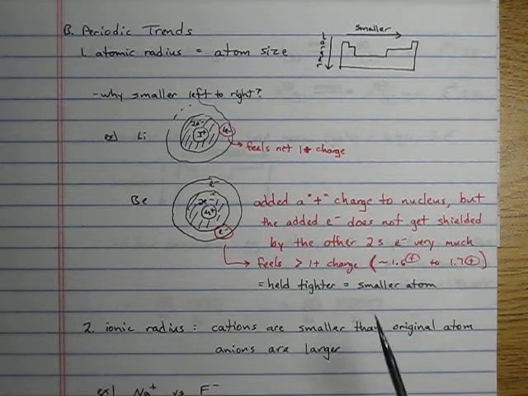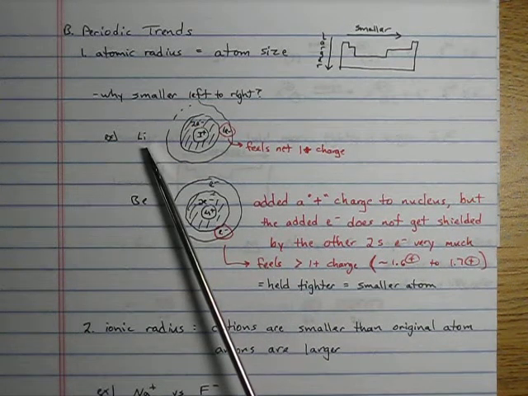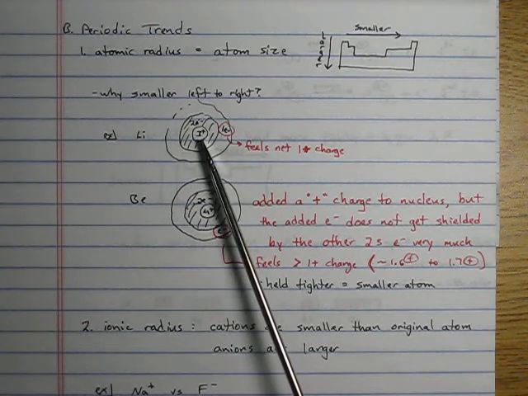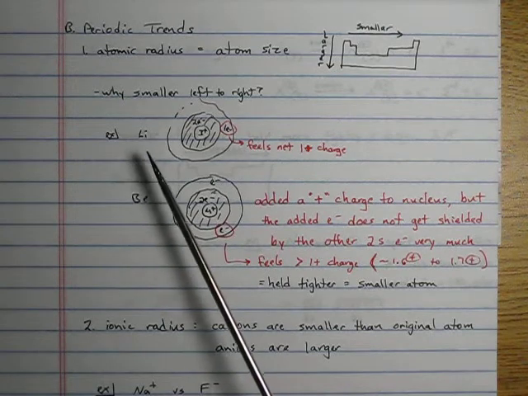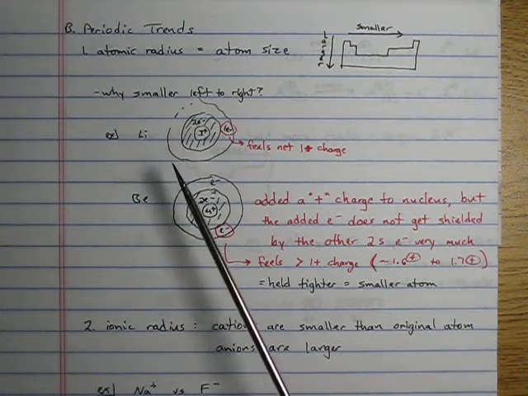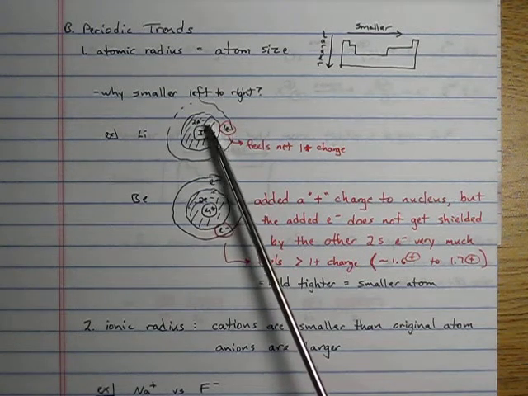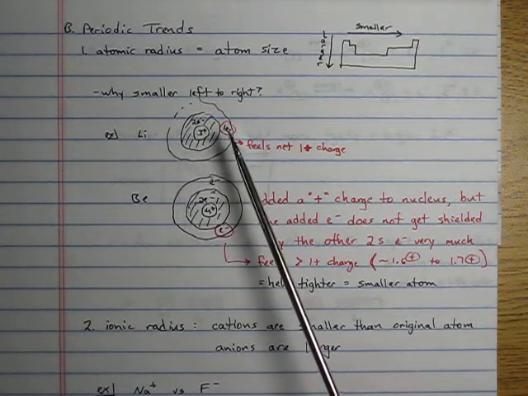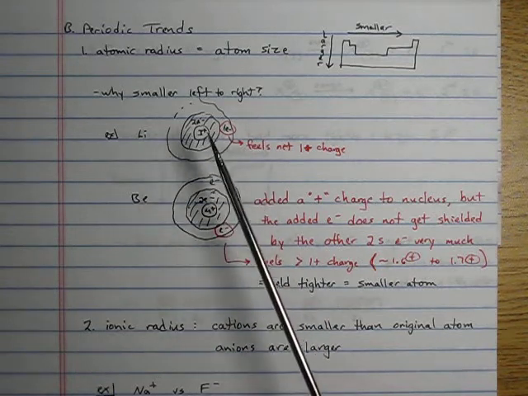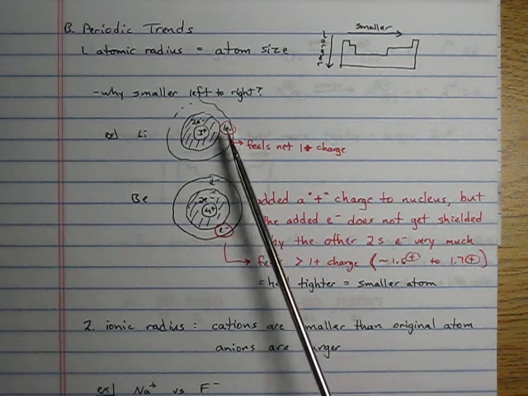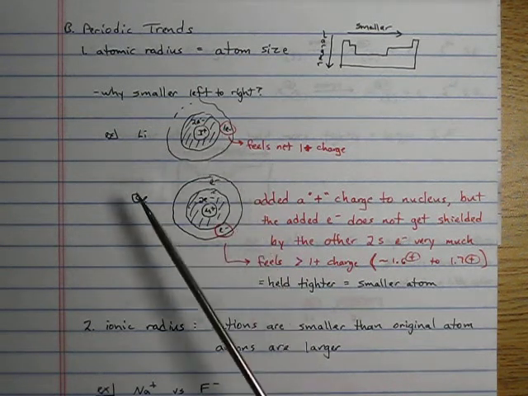The answer is this. Let's look at the lithium atom here. Lithium has 3 electrons and a 3+ charge in the nucleus. It has 3 protons. So here's our 3+ charge in the nucleus. Recall that the first 2 electrons in lithium, the first 2 of the 3 electrons, are in the 1s orbital. And so here are these 2 electrons in the 1s orbital. The next electron goes in the 2s orbital. Turns out these 1s electrons do a pretty good job of shielding this 2s electron from the 3+ charge.